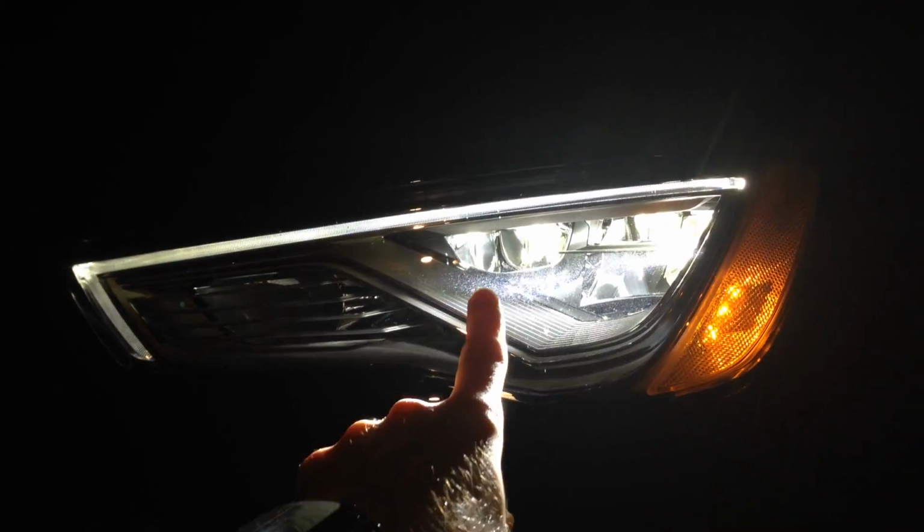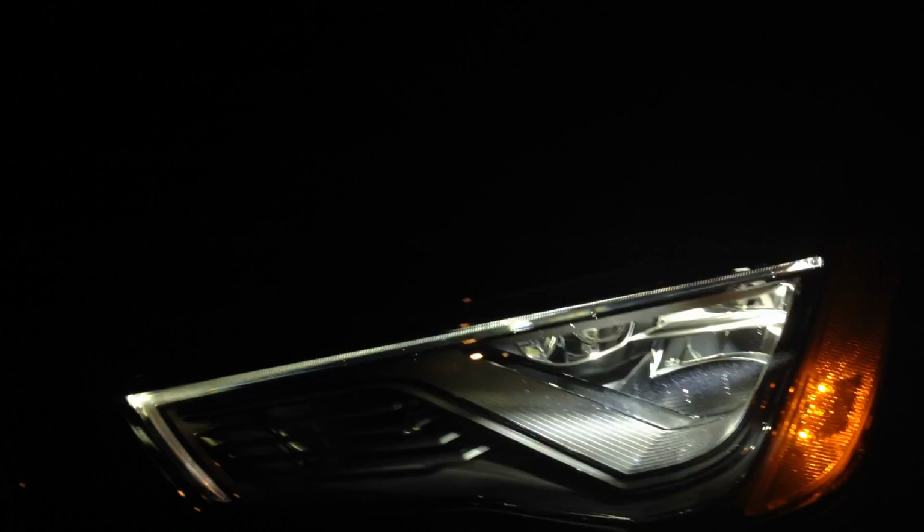I don't know if you can tell a difference from here, but cornering lamp is now indicated. It's, I believe, this part right here. So if we go over here, this one should be off. Yeah, see how this one's off? So that's where the cornering lamp is. It's this part of the lens right there. And then the high beams will cancel that out.